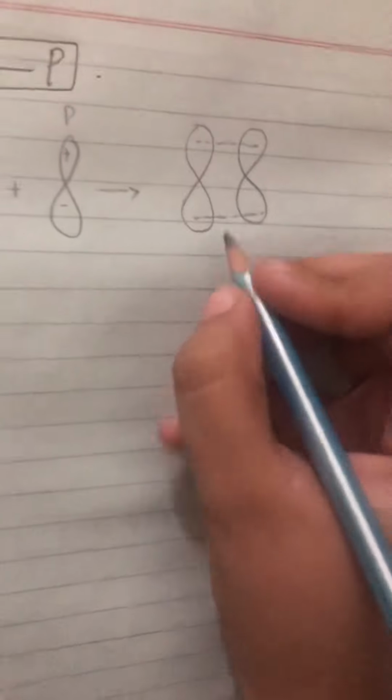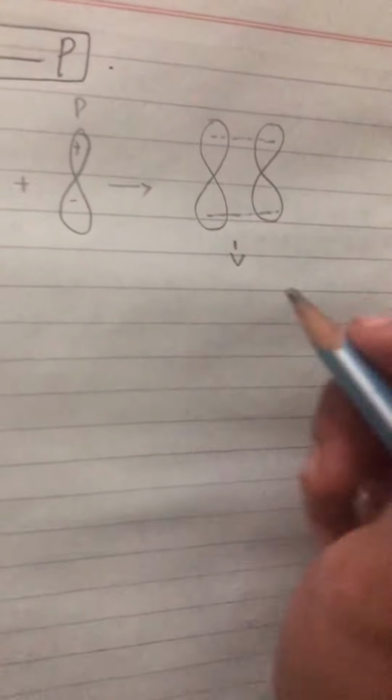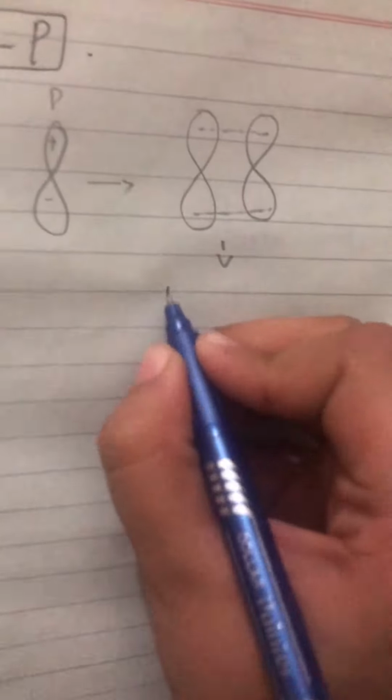This is another p. When they get overlapped like this, this will be called the pi bond.